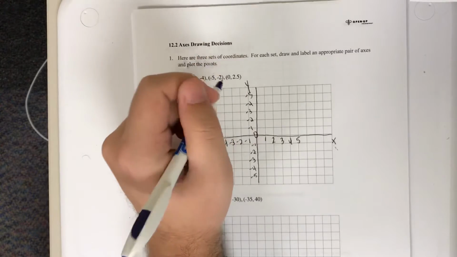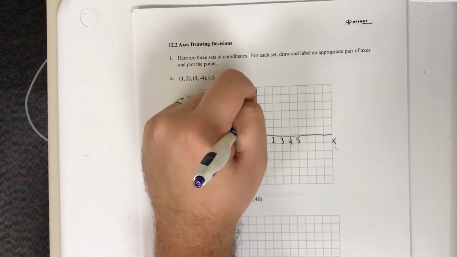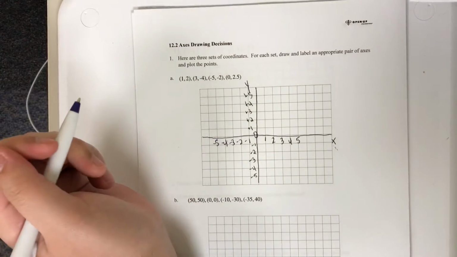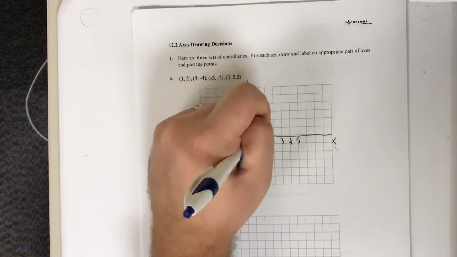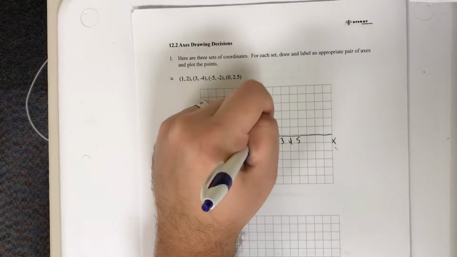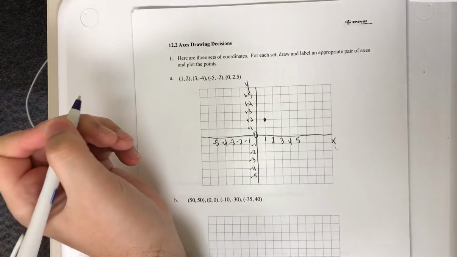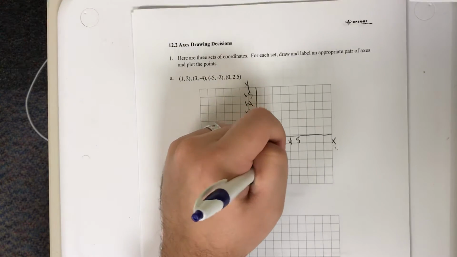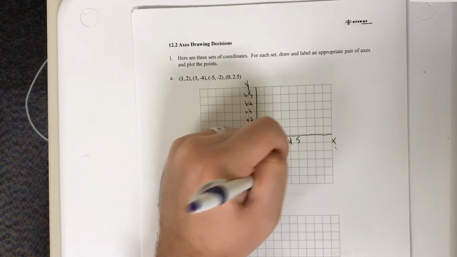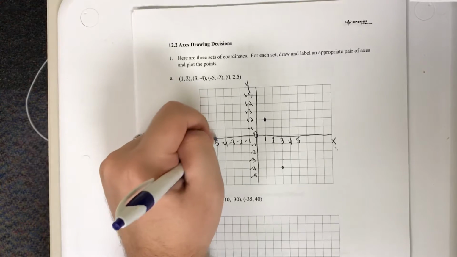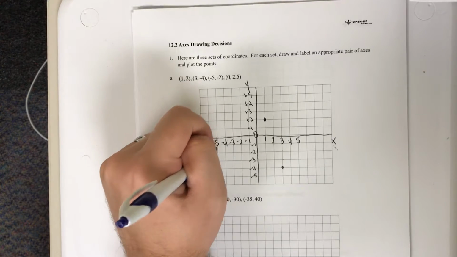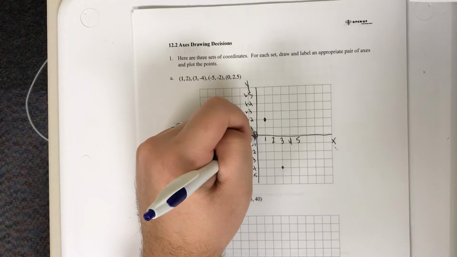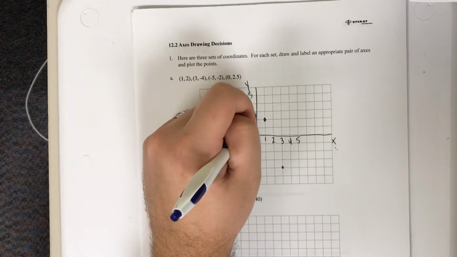I don't know why, I just mirrored that. These are supposed to be positive. I had a brain fart there. So 1, 2 would be there. 3, -4. So 3, 1, 2, 3, 4. -5, -2, 1, 2, and 0 and 2 and a half. So 0, 1, 2, 2 and a half.